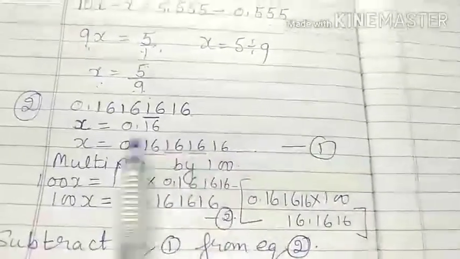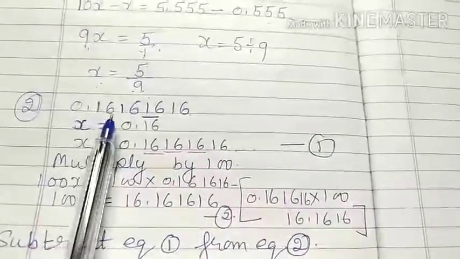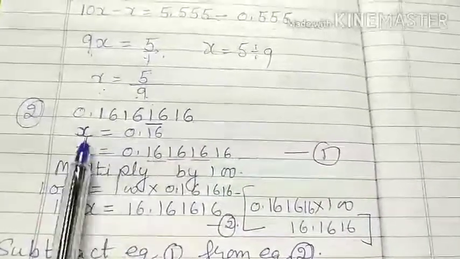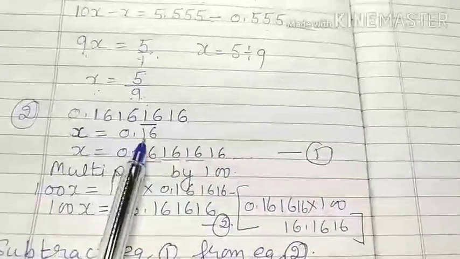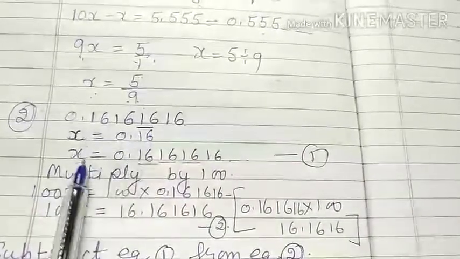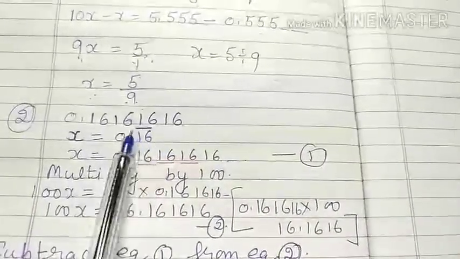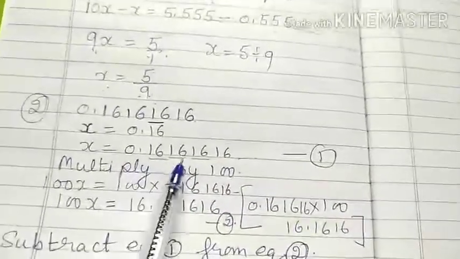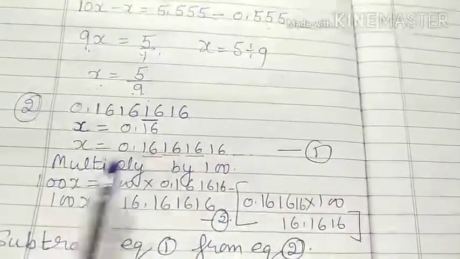If I have another question like 0.161616 repeated endlessly, then x is equal to 0.16 bar. That means the 2 digits 16 are repeated endlessly: 16, 16, 16 repeated endless times.